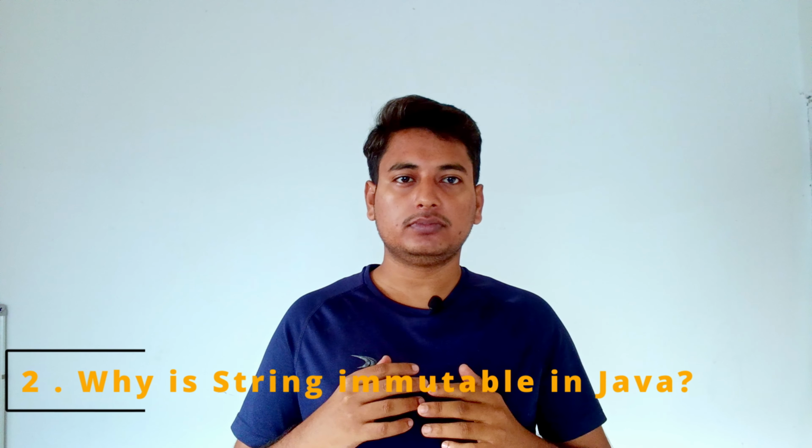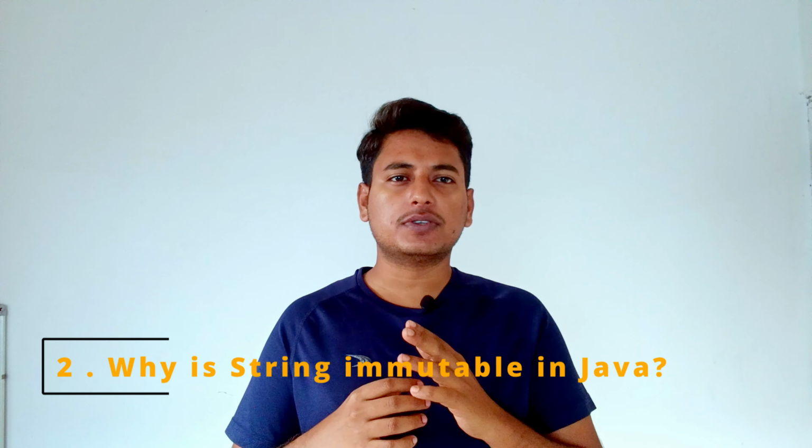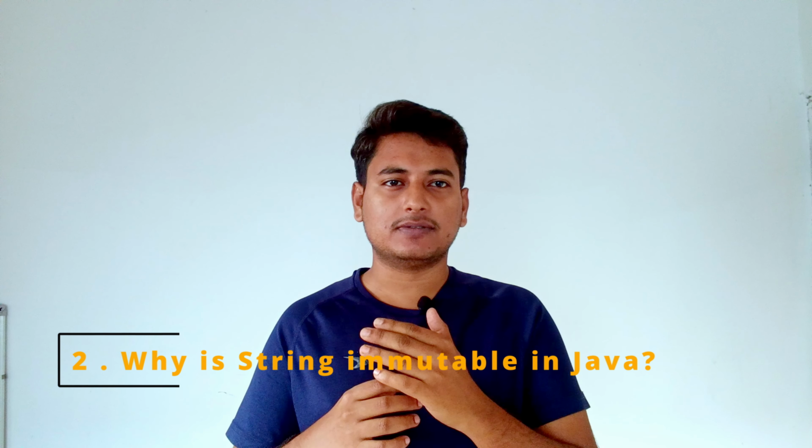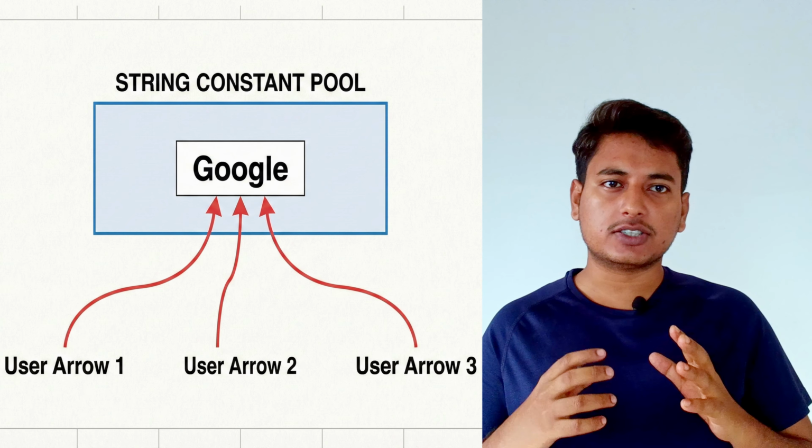Question 2. Why is a String immutable in Java? If you say because you can't change it, please leave the room. The interviewer wants to know why Java made it that way. It is primarily for memory efficiency and security. Java uses a string constant pool.